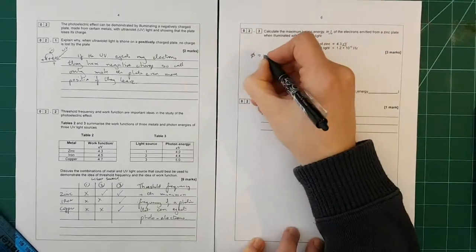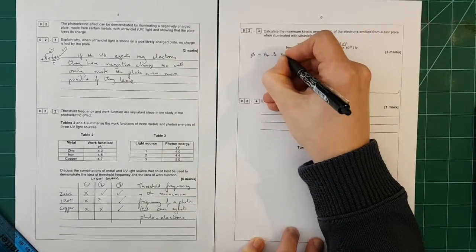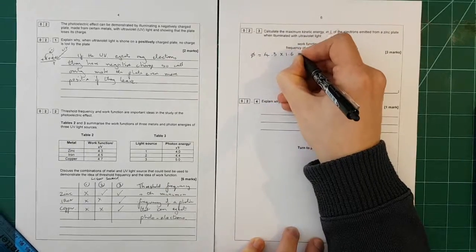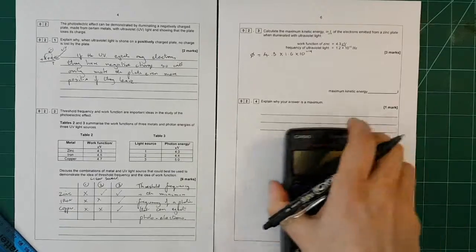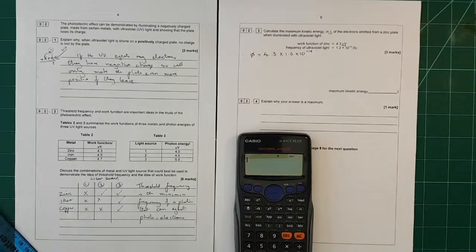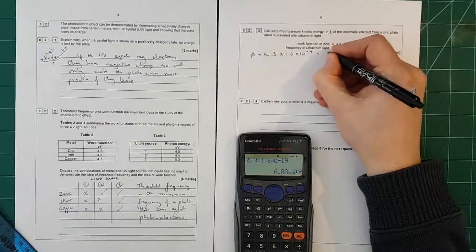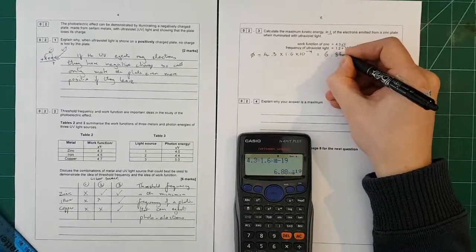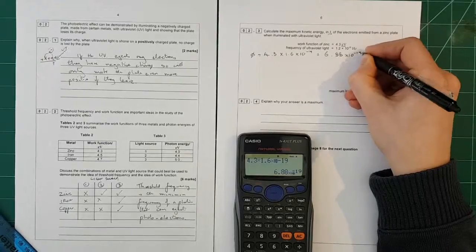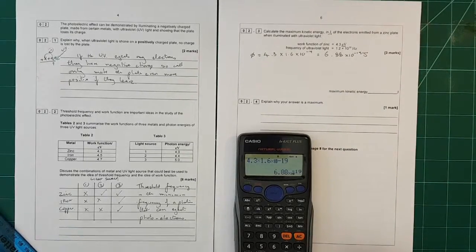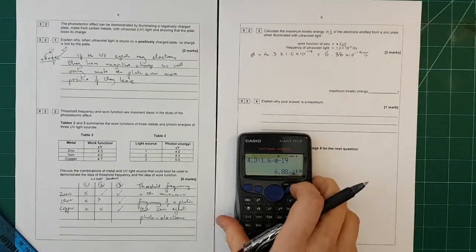So phi is equal to 4.3 times 1.6 times 10 to the minus 19, which gives you 6.88 times 10 to the minus 19, and that is in joules now. So we've got the work function in joules.